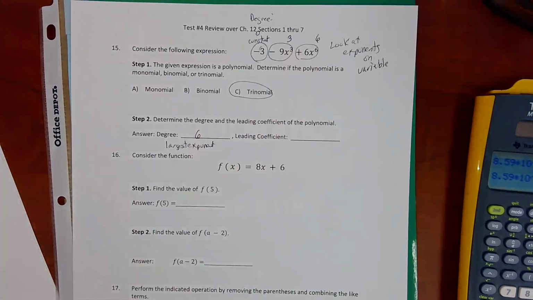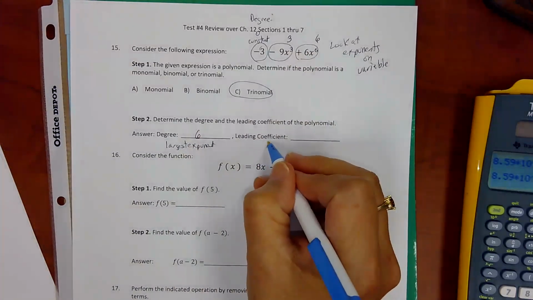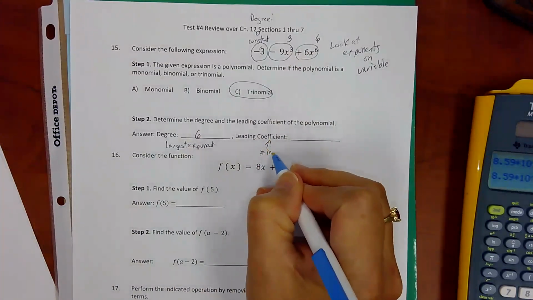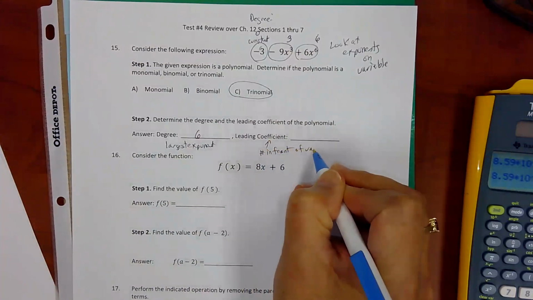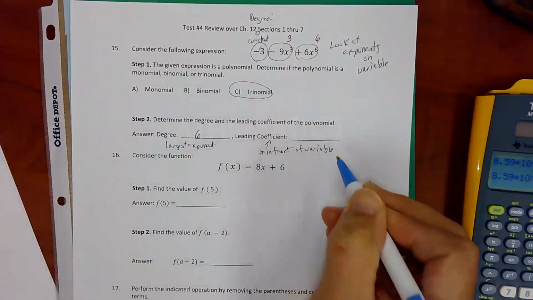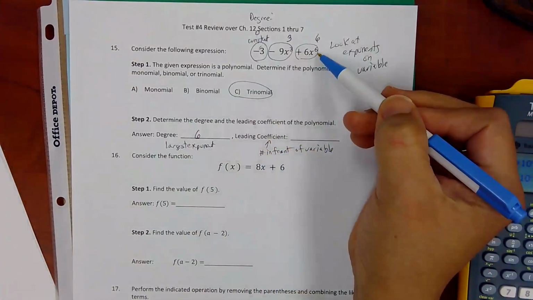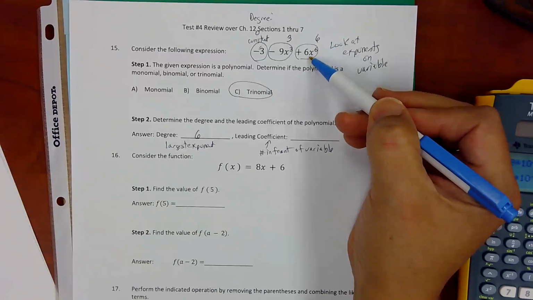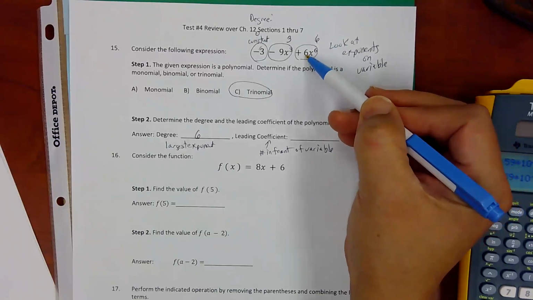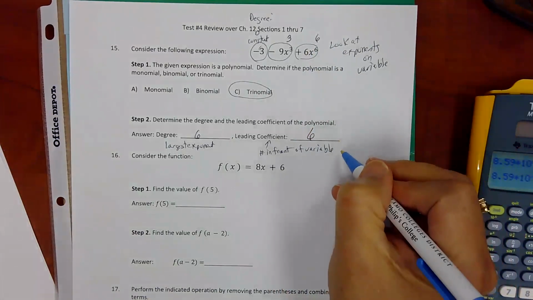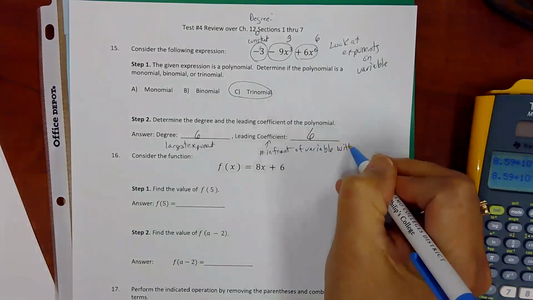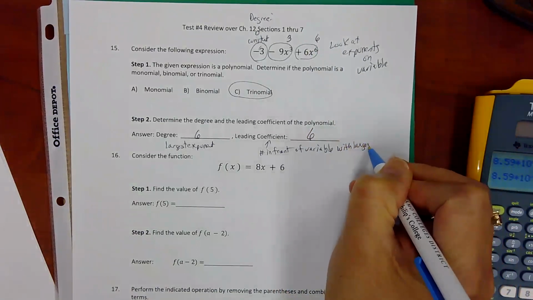And then the leading coefficient is the number in front of the variable. So if we're talking about the largest exponent here being 6, then the leading coefficient, this is the leader of the pack, it is 6. Number in front of the variable. So it's the number in front of the variable with the largest exponent.